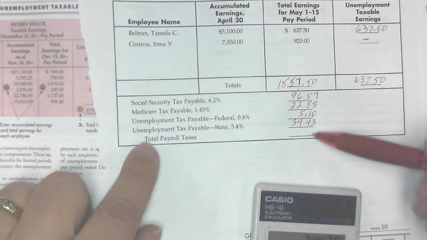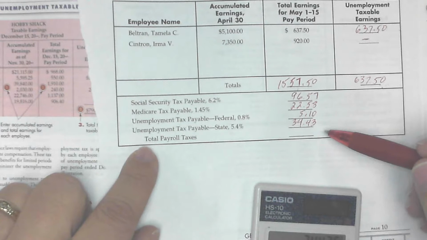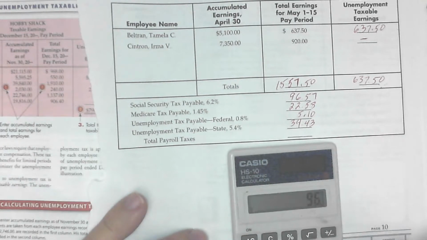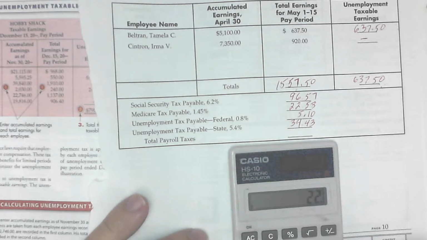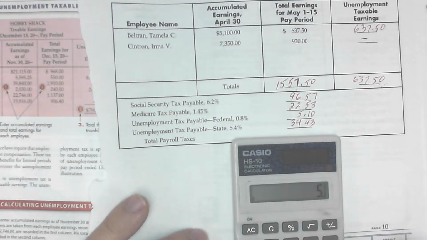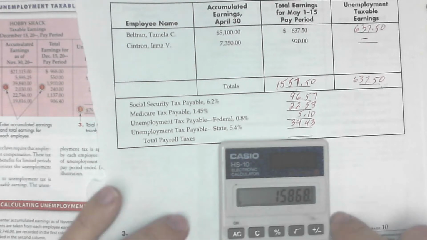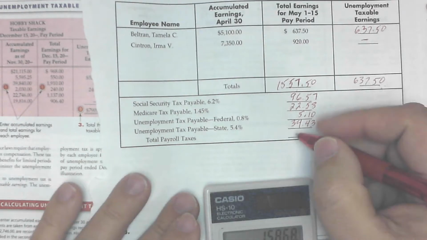So we'll just add these up for the total taxes that we've got to pay. $158.68.